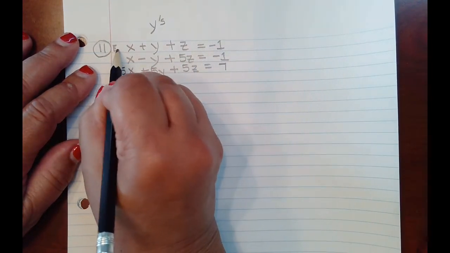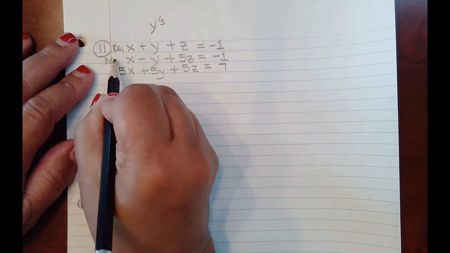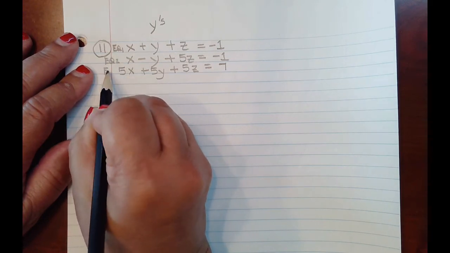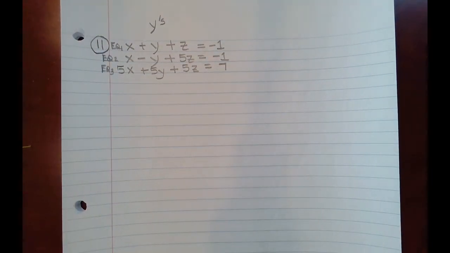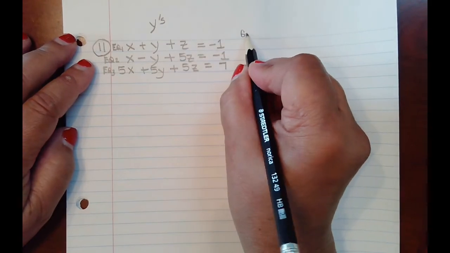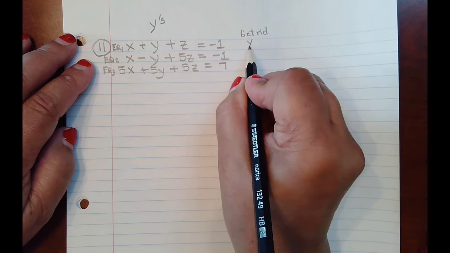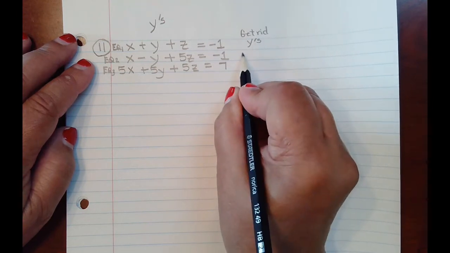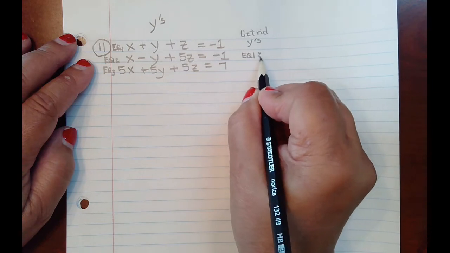So again, I have equation 1, equation 2, and equation 3. And I think I'm going to start this off by working with equations 1 and 2. Okay, so I'm going to get rid of the y's, and I am using equation 1 and 2.